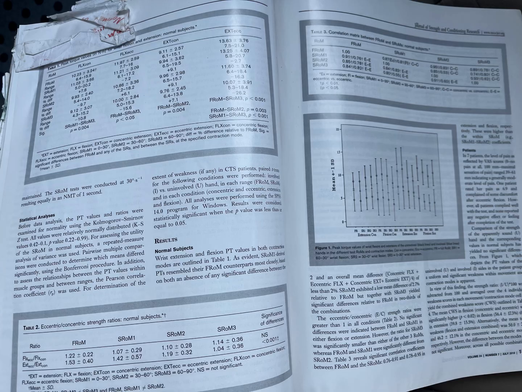Statistical analysis. Before data analysis, the PT values and ratios were examined for normality using the Kolmogorov-Smirnov Z test. All values were relatively normally distributed, with K-S Z values of 0.42 through 1.0 and p-values of 0.22 through 0.99.